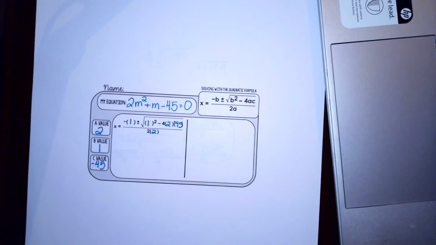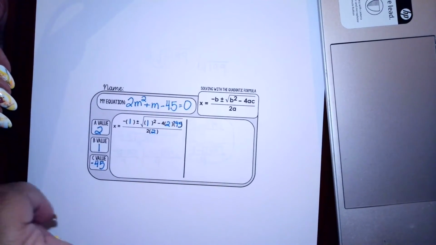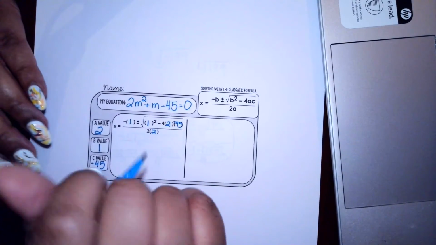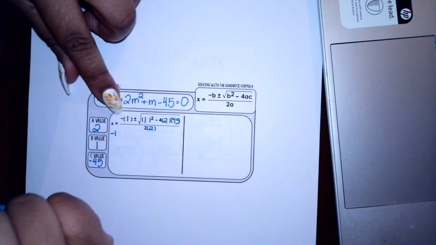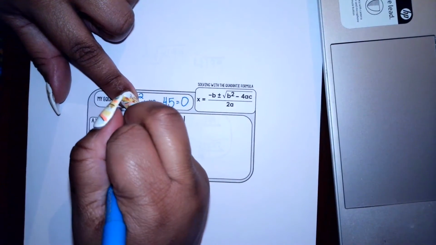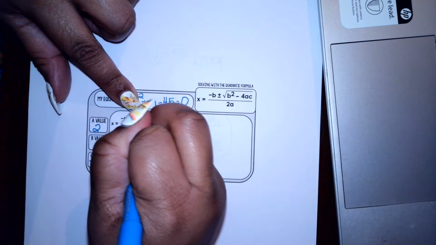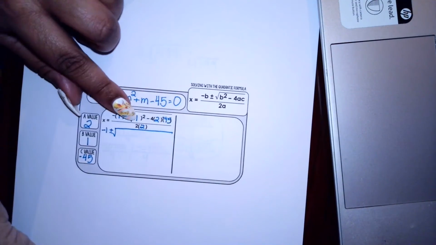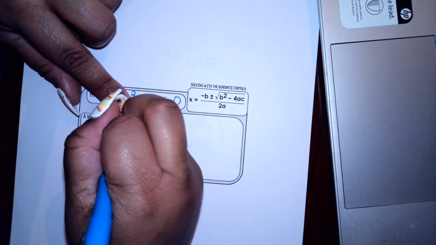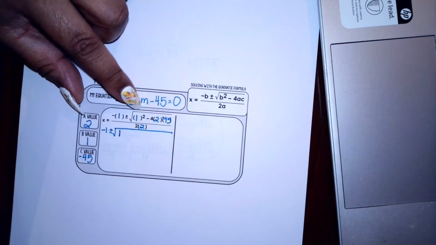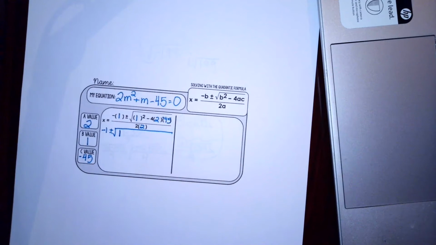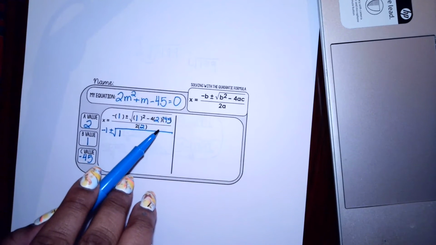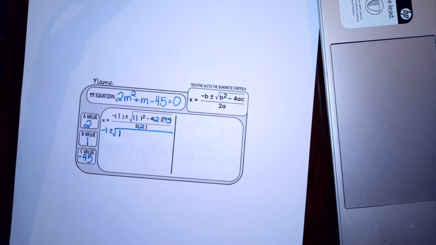So of course we want to make it look prettier, so we're going to simplify it. So we're going to get -1, and then plus or minus, get our radical going, and then we know that 1 squared is just going to be 1, and then -4 times 2 is going to be a -8.